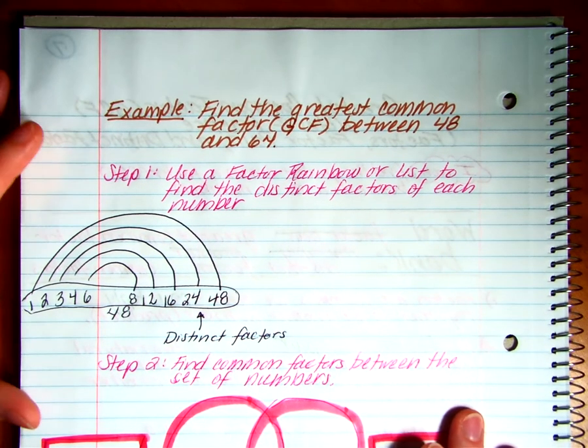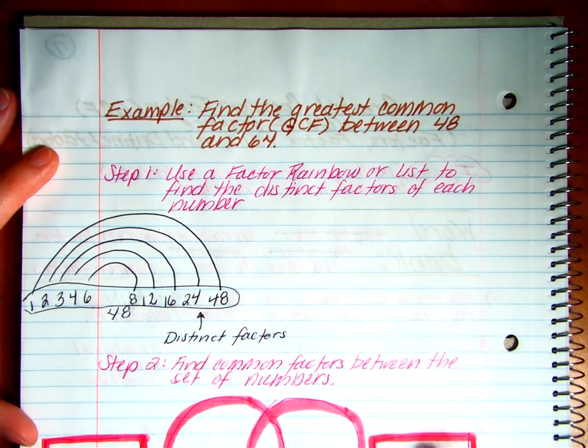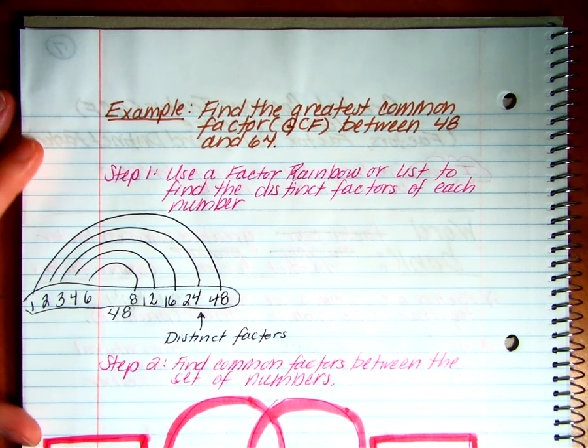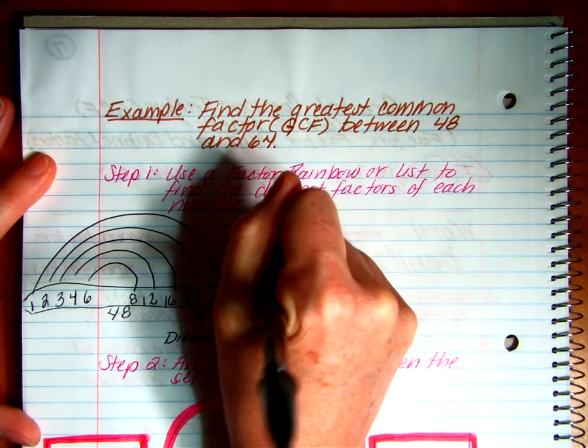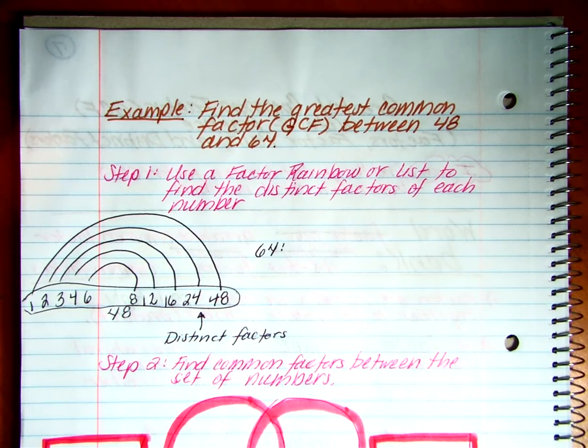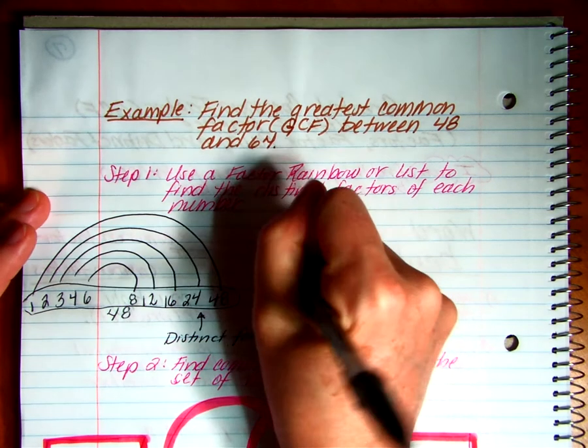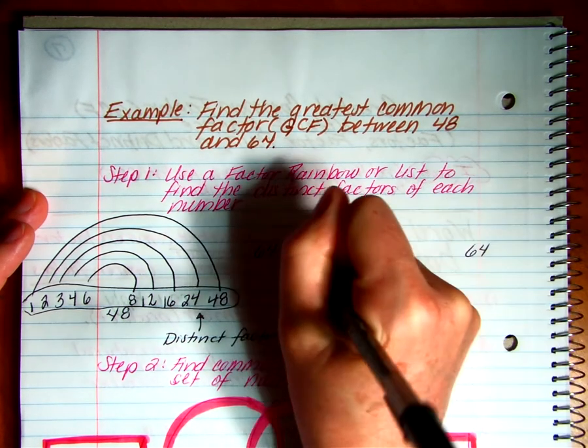Distinct factors of 48. Now, a list is what I usually use. It's like I create it as if it were a rainbow, but I just don't do the arches. So I do 1 and 64.